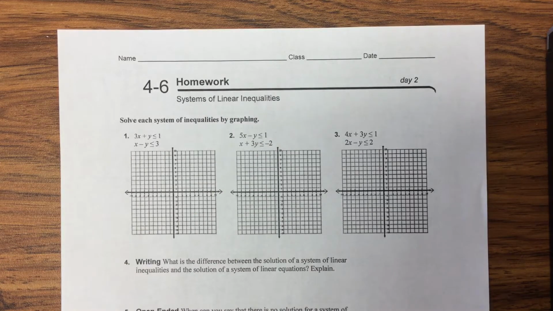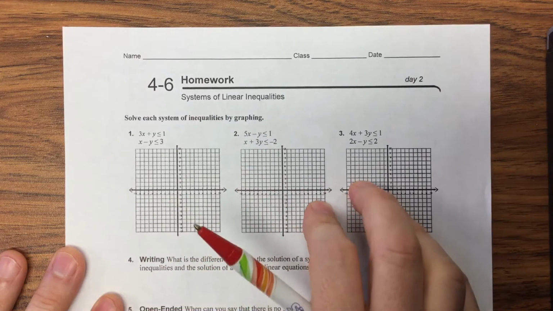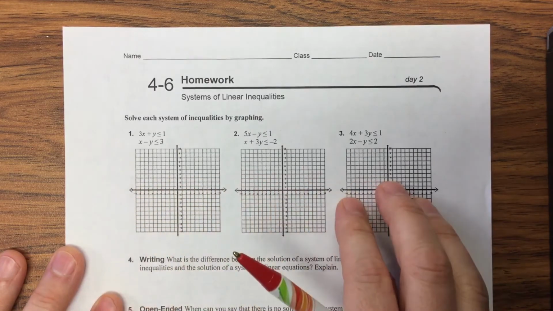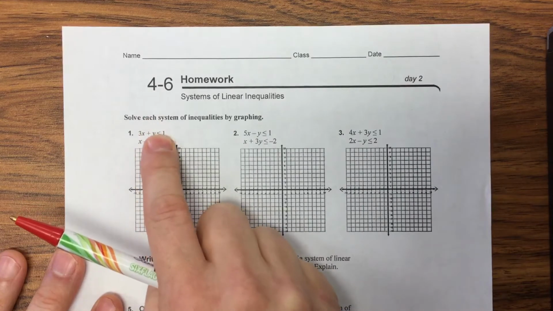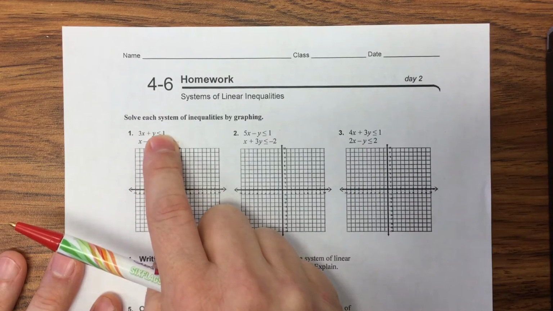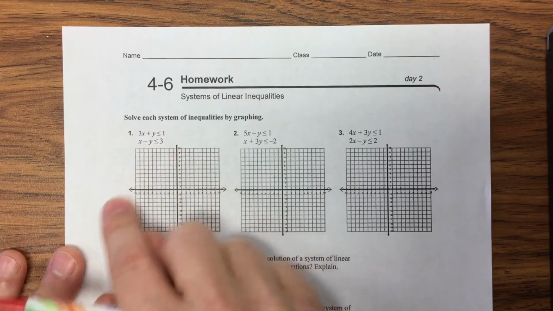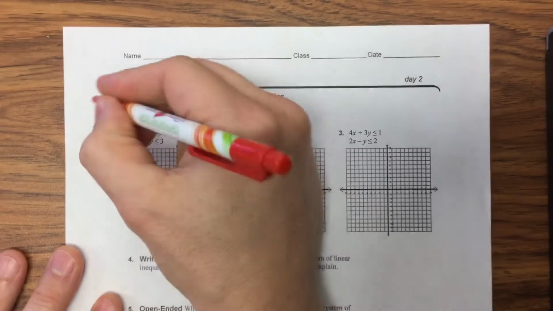These, I did examples of these for day 1 assignment. I'm not going to do any examples on here. I will remind you though, you can graph both of these in the calculator in the relation screen with the inequalities and everything. You'll see the shading and everything on the calculator. You can turn your grid lines on.